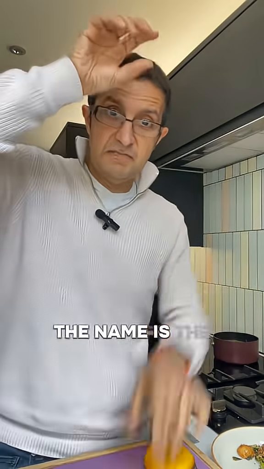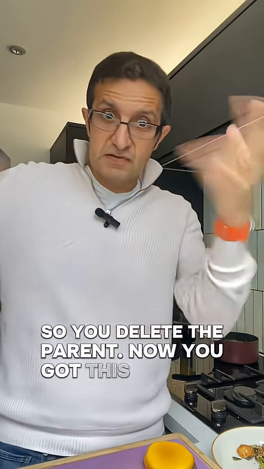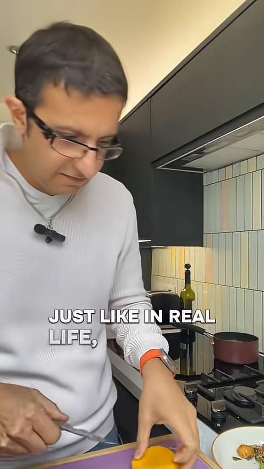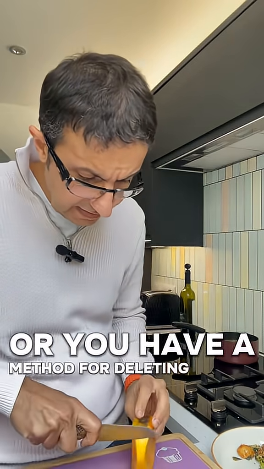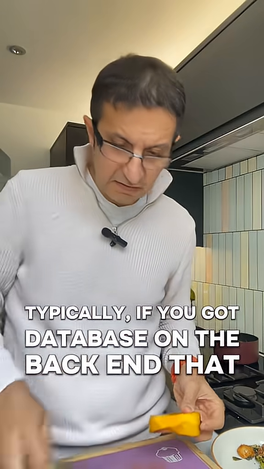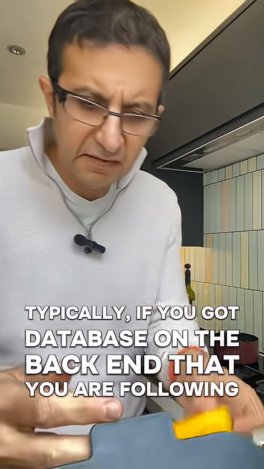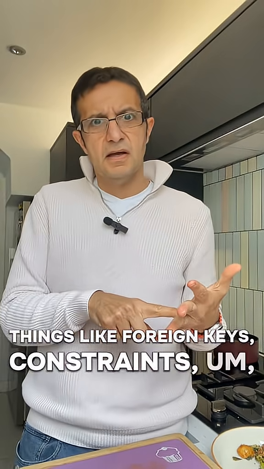How did it happen? Well, the name is the parent of the phone number. So you delete the parent, now you've got this orphan, just like in real life. You want to make sure when you are deleting objects, or you have a method for deleting things, particularly if you've got a database on the back end, that you are following through on things like foreign keys, constraints, and stuff like that.